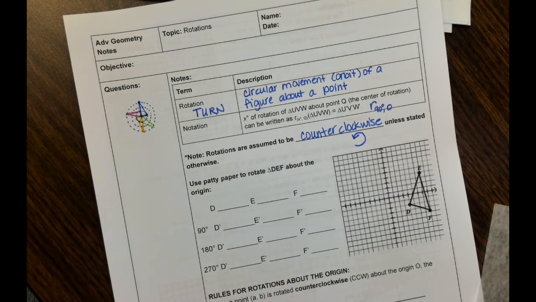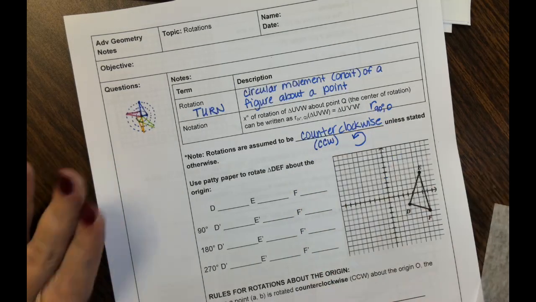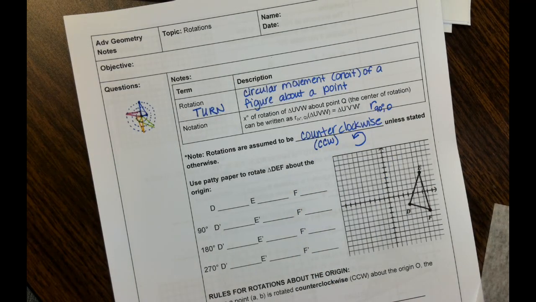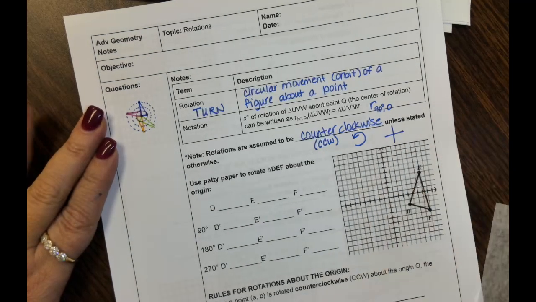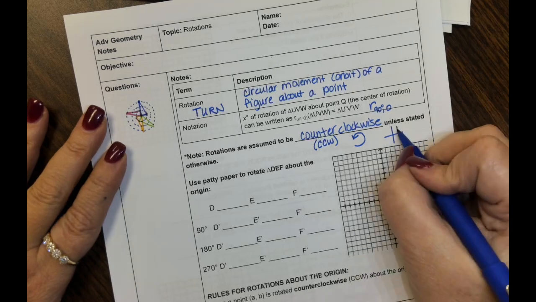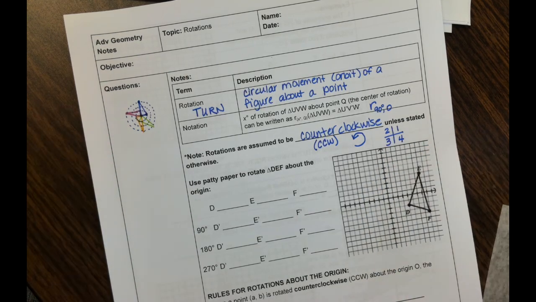Counterclockwise is shorthanded like that. If I want you to rotate clockwise, or CW, I have to tell you. One way you can remember it is that in a quadrant, this is quadrant 1, quadrant 2, quadrant 3, quadrant 4. So we're going to go in the way that the quadrants are numbered originally in mathematics.